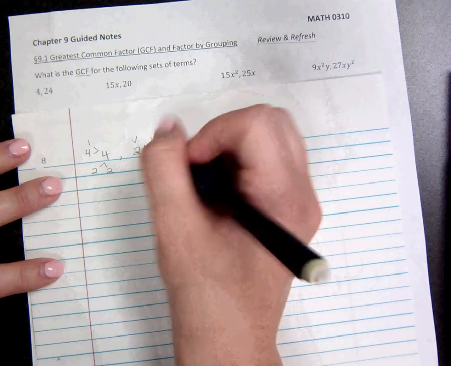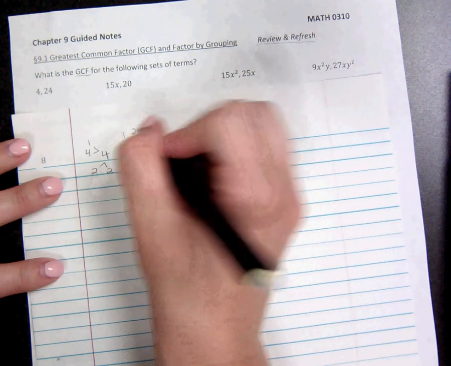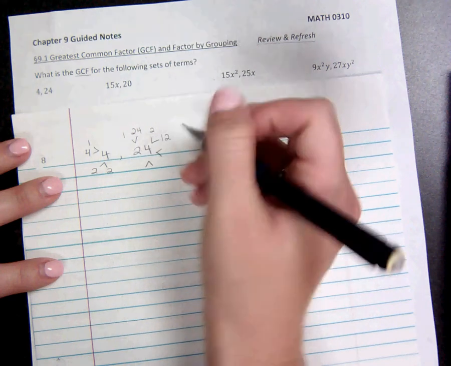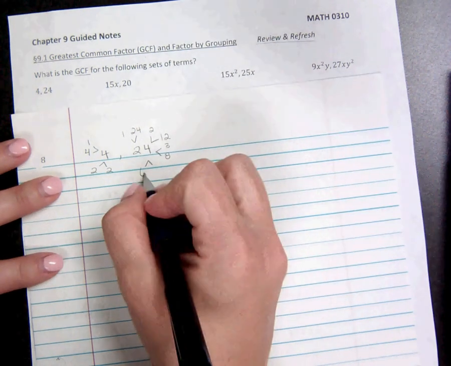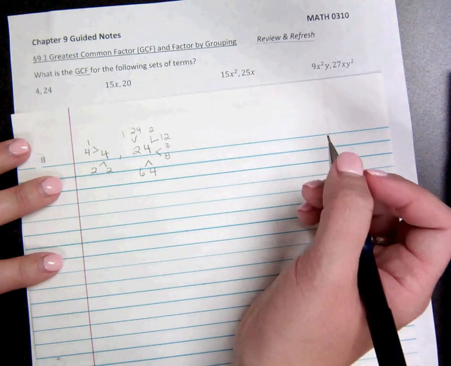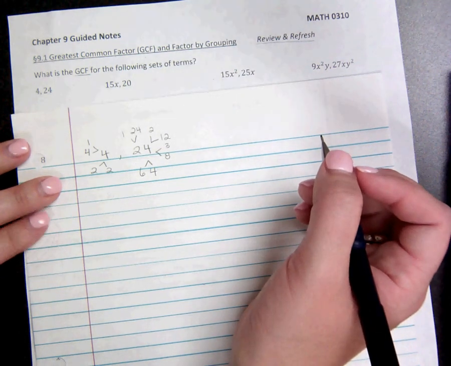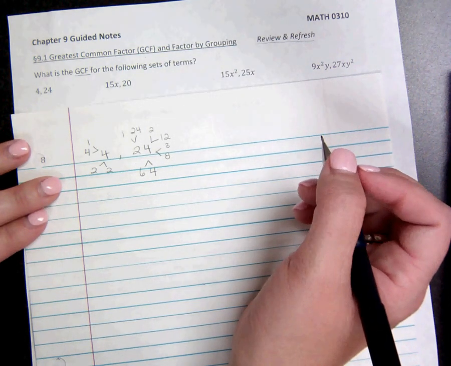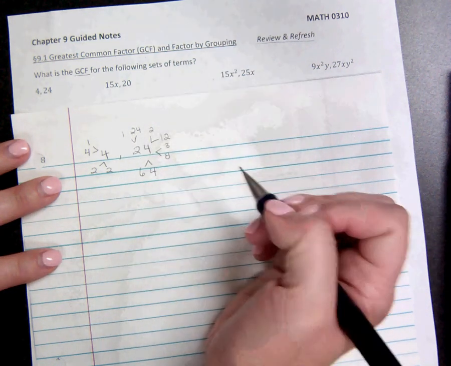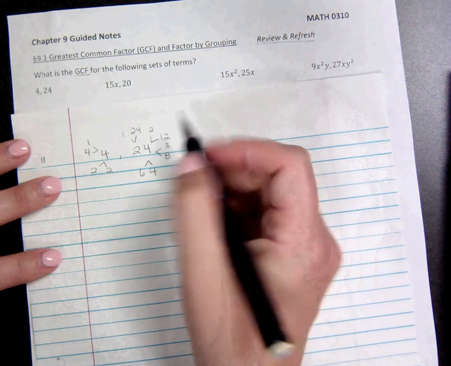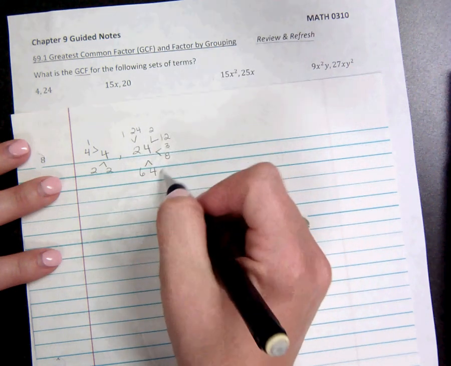So for 24, we've got 1 and 24, 2 and 12, 3 and 8, 6 and 4. Let's see if there's any more. I think that covers all the pairs. So you want to think of all the possible pairs of values that multiply to 24, and each individual number is called a factor.